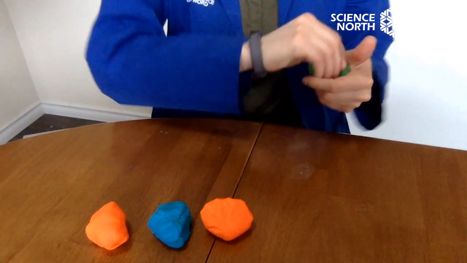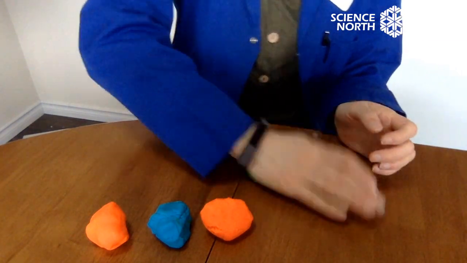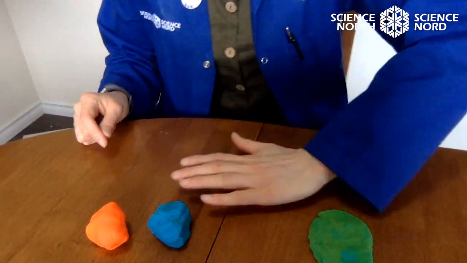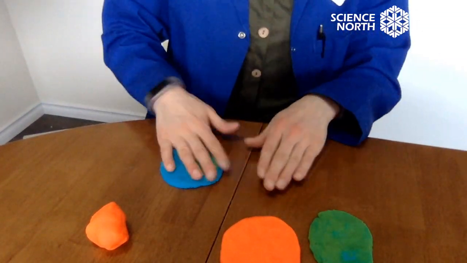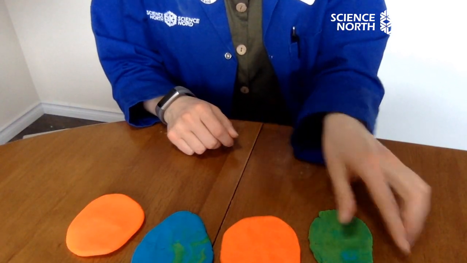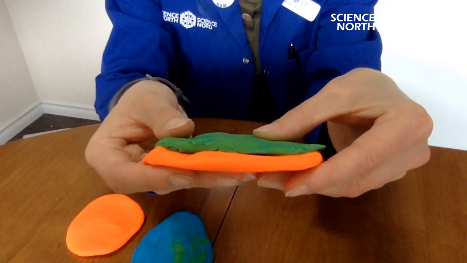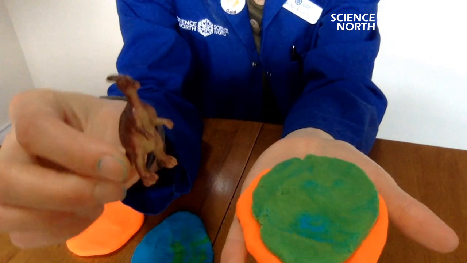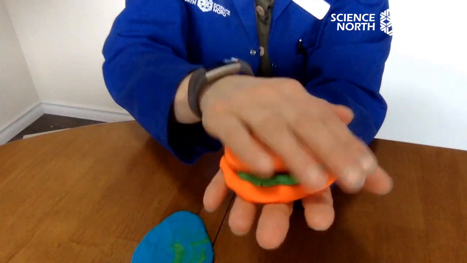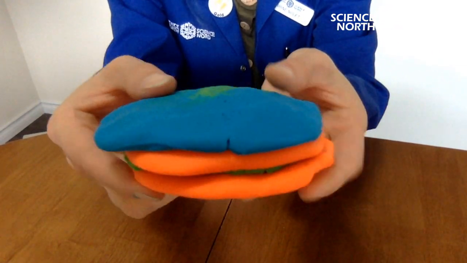Using the different colored Play-Doh, press each color into flat strips. Stack 2 strips together. Place the small Lego or branch, then stack the remaining layers. All these layers are now stacked one on top of another.